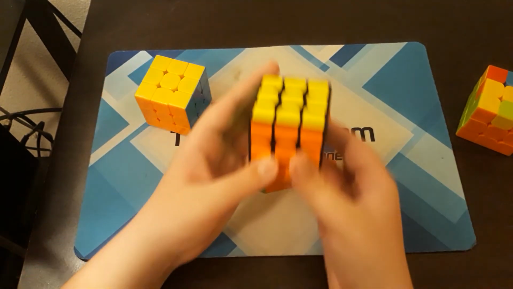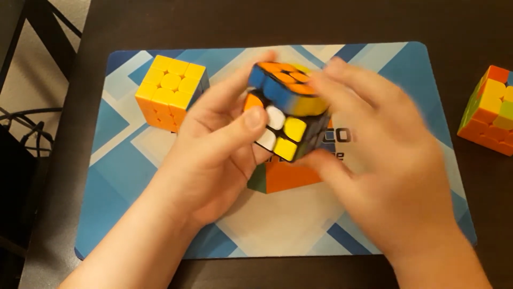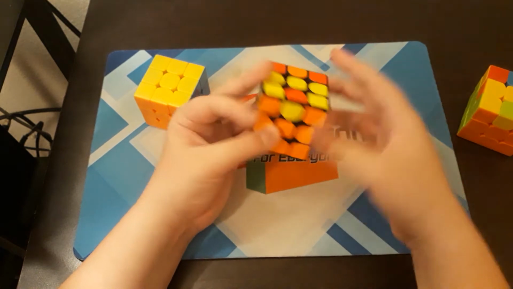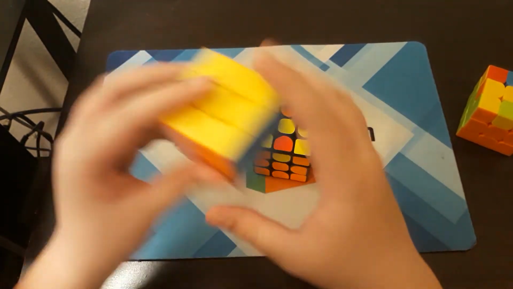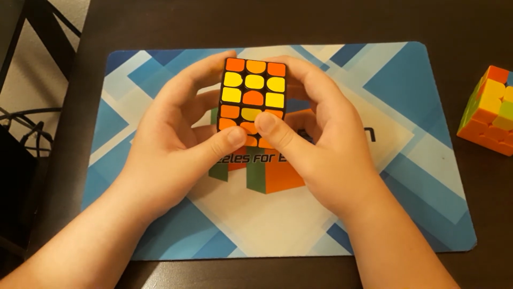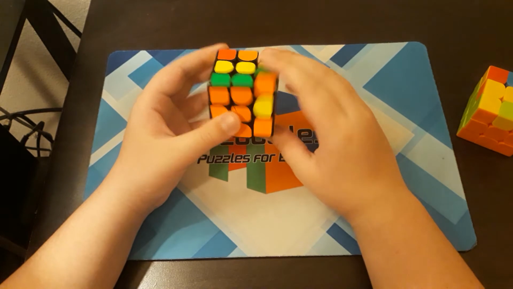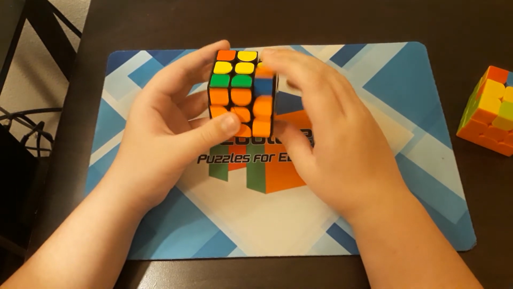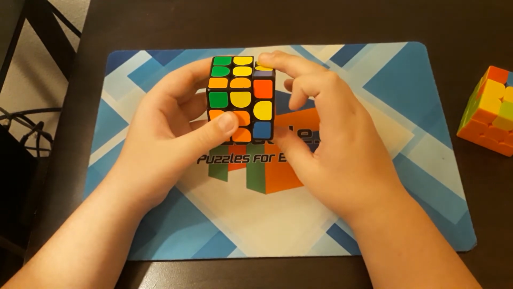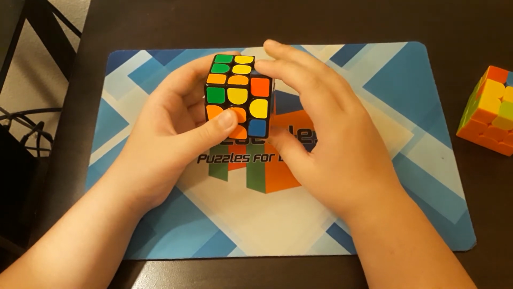Next I'm going to show you the H perm case. In this case you want to hold it here and then do F, sexy move, and then do that but without that last move.